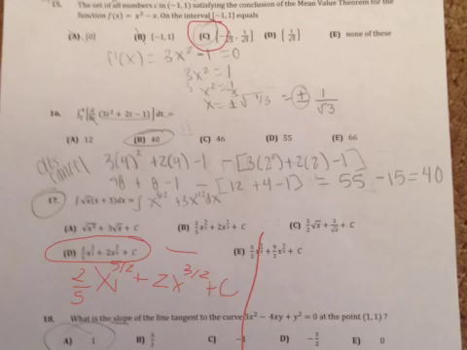So on number 16, it says the integral from 2 to 4 of d/dt of 3t squared plus 2t minus 1 dt. So your dt's are just going to cancel. So all you're going to be doing is taking the derivative, just the derivative of the inside.